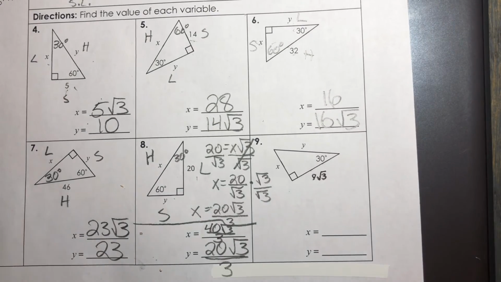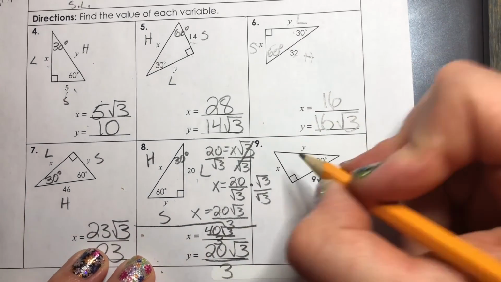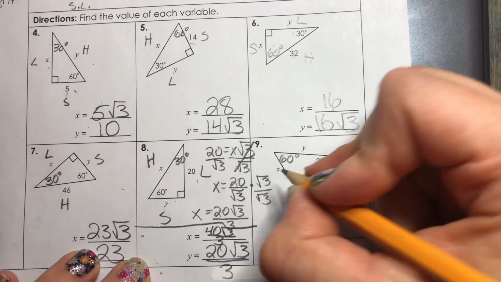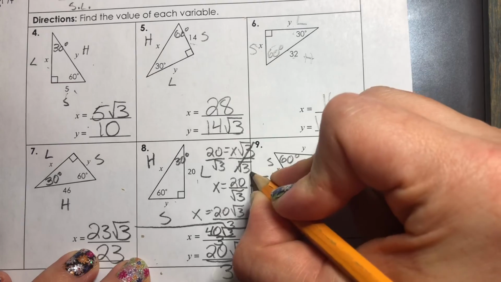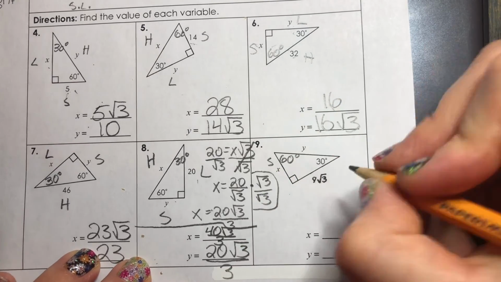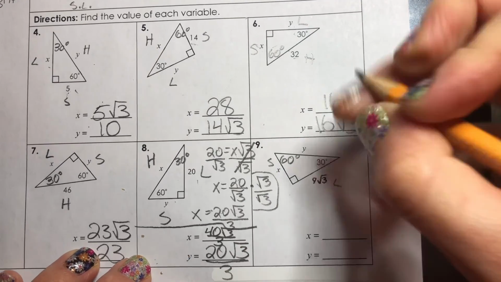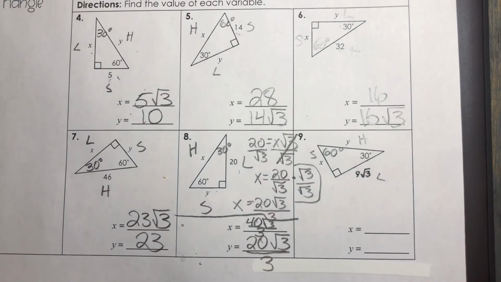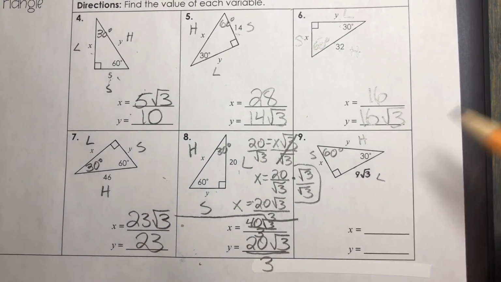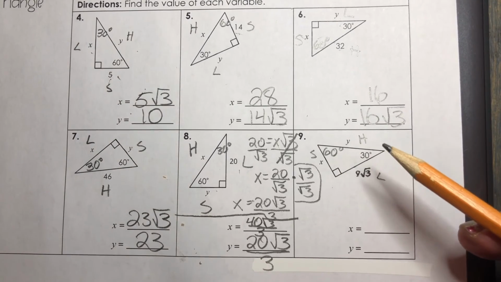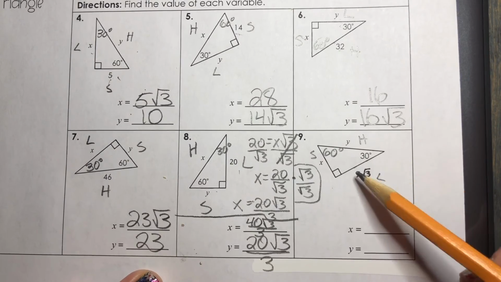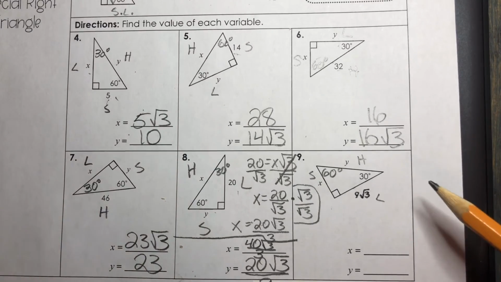Let's do one more example. Okay, we've got a 30, 60, 90, which means this is our 60-degree angle over here. So this is the shorter leg, this is the longer leg, and this is our hypotenuse. Okay, so what are we asked to find? Well, we're asked to find the shorter leg and the hypotenuse. What we're given here is that the longer leg is 9 square root of 3.